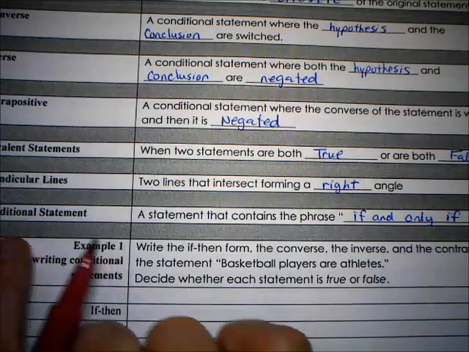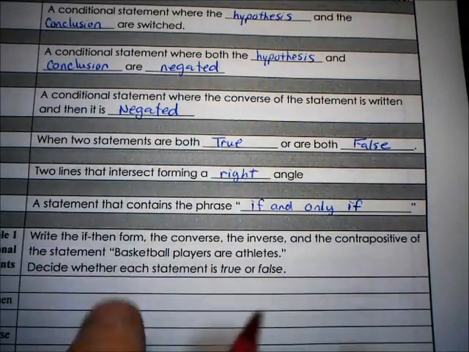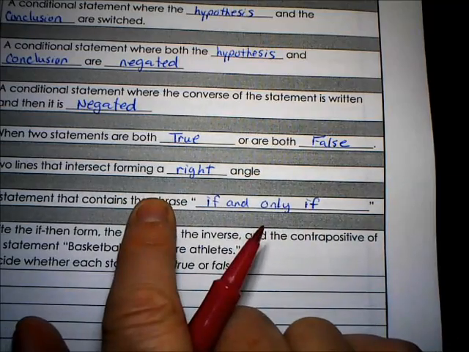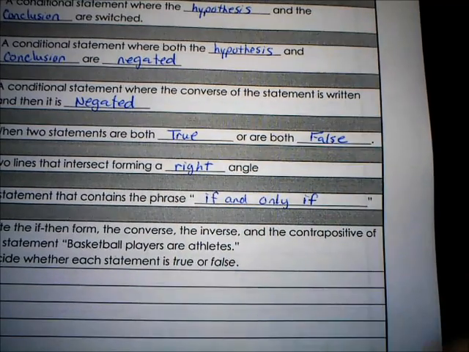And we also have a definition of biconditional statements. It's a statement that contains the phrase if and only if. And this is where it has the if-then and it has the converse at the end.